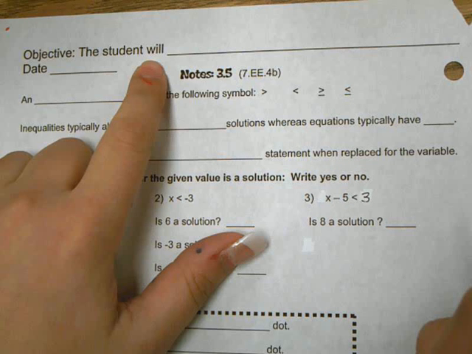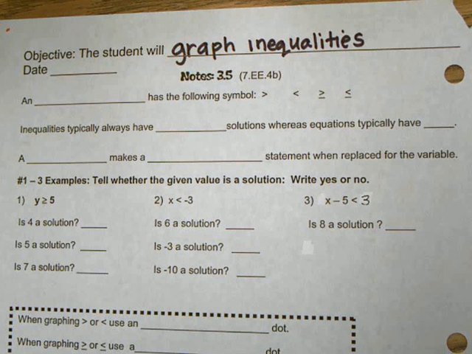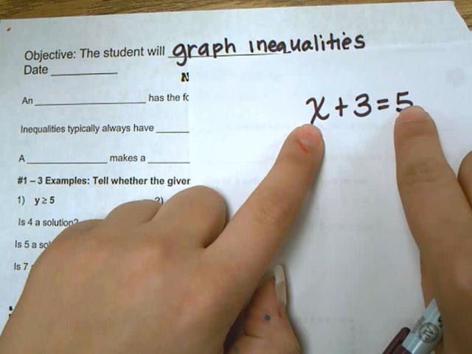So far you guys have been working on equations. And an equation looks like this. And you've got to figure out what does x have to equal so that when you add 3 to it, you get 5. So we subtracted 3 on both sides, and we got x equals 2. So that means when x is 2, 2 plus 3 is 5. There was one solution, one answer for x.